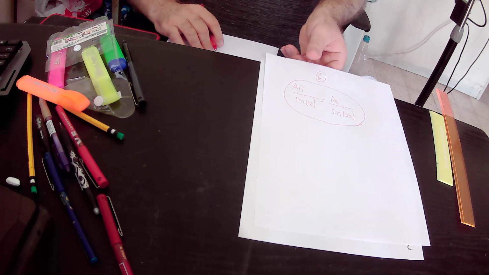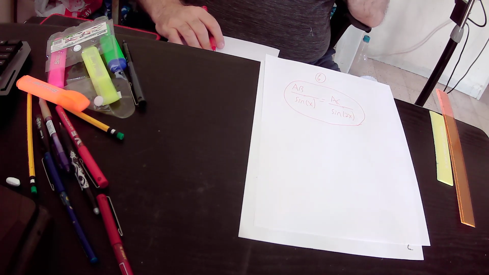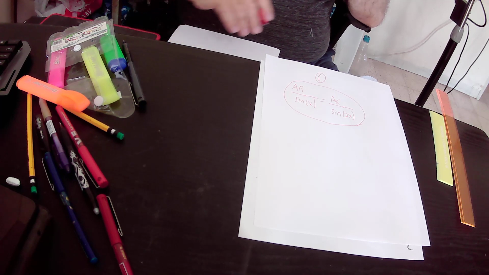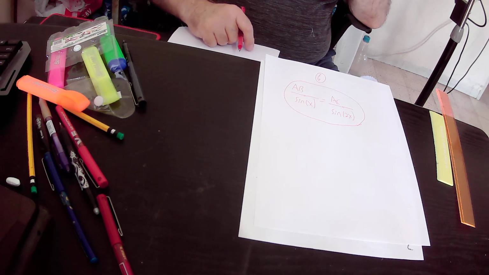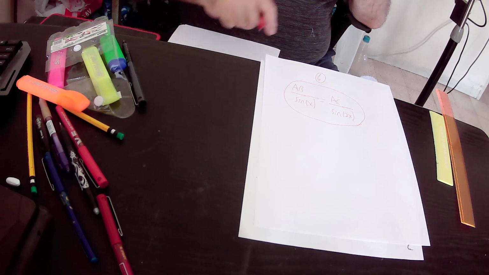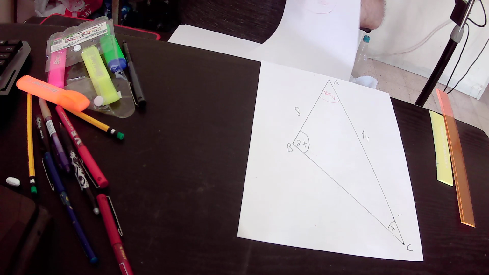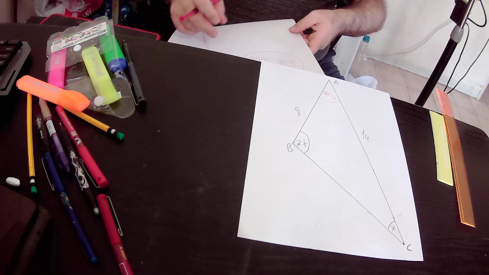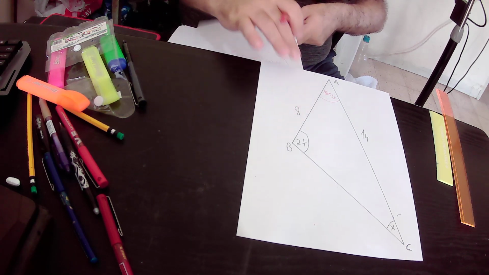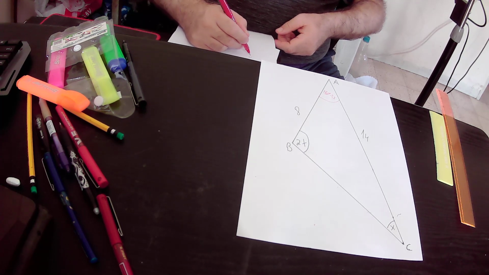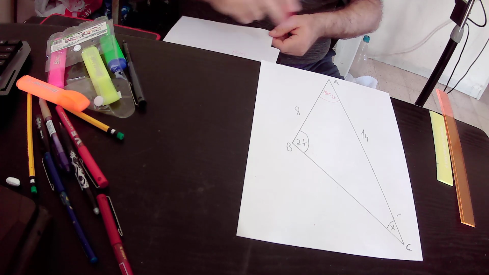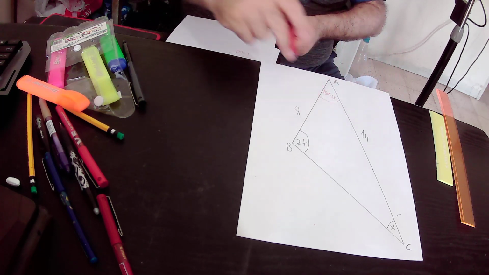Okay? But what is the value of AB? AB equals 8 units according to what is given in the question. So it is 8 over sine x equals AC over sine 2x.